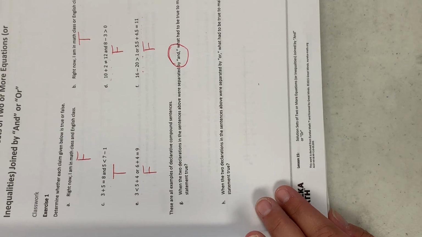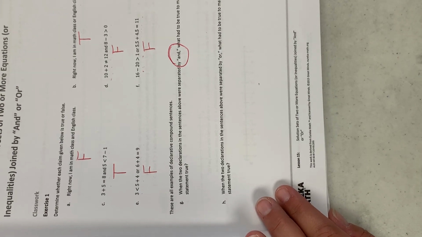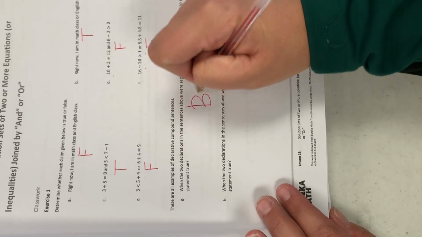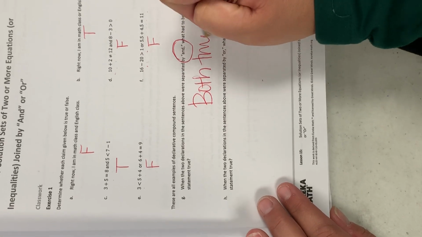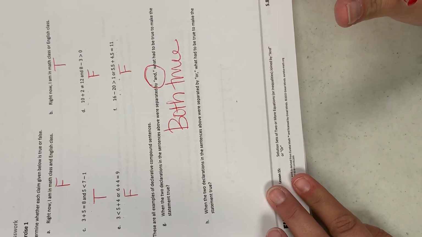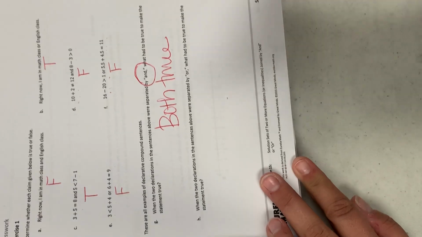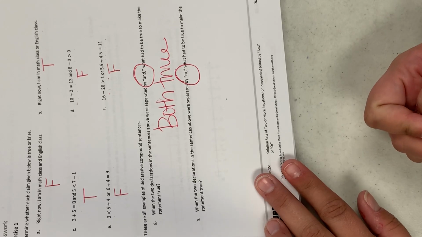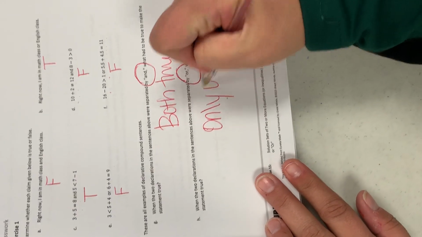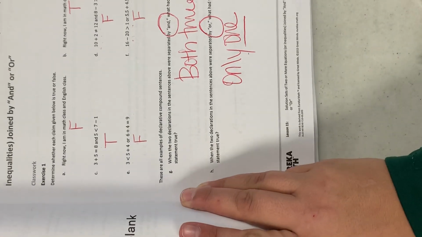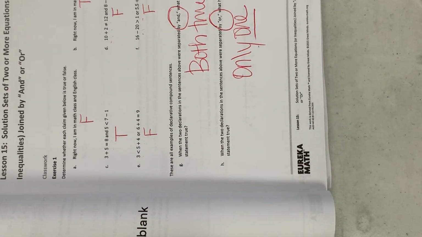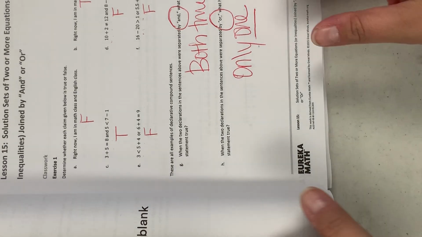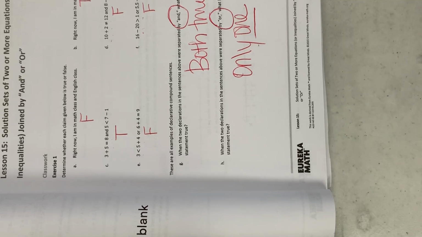So what has to happen for and to be true? Both. Okay, so both have to be true for and to be a true statement. All right, so when you saw or, what did you realize? Only one has to be true. Now, you did that naturally. I didn't teach you that. You know that just from the English language. So let's talk about what happens when we apply and or in math.